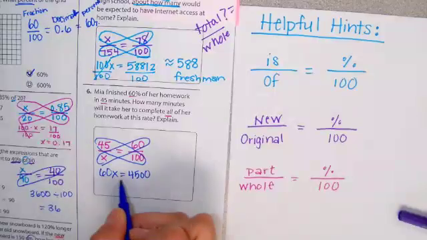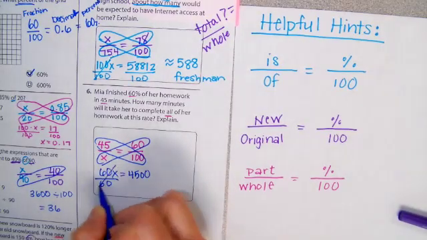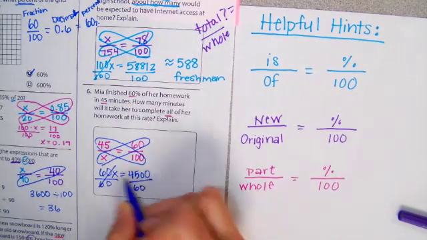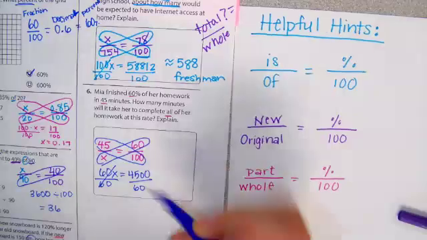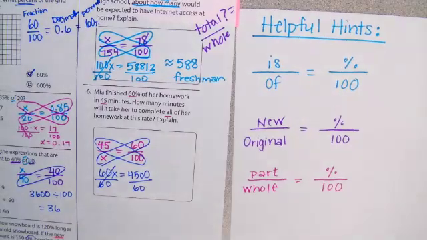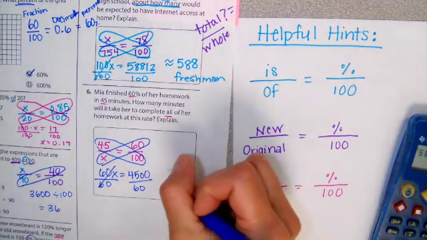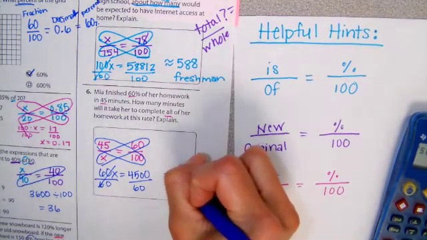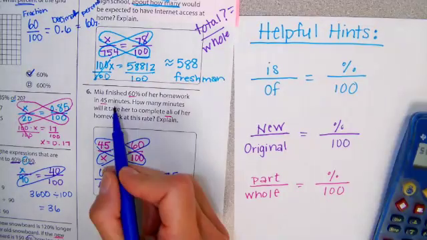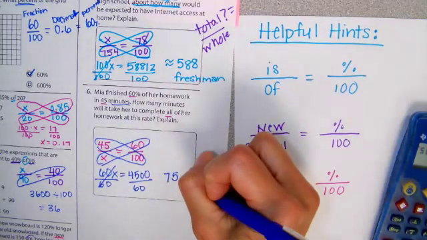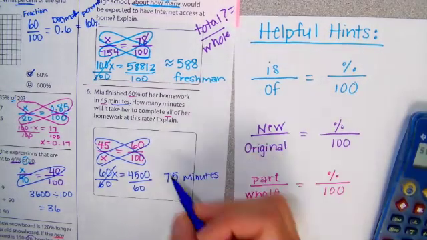We have to undo this multiplication here. And so we want to divide that 60 out of there. That cancels it on this side of the equation. 4,500 divided by 60. If you do that in a calculator or do the math in your head, you will get 75. 75 what? What are we talking about here? 75 minutes. It's going to take her 75 minutes to complete all of her homework.